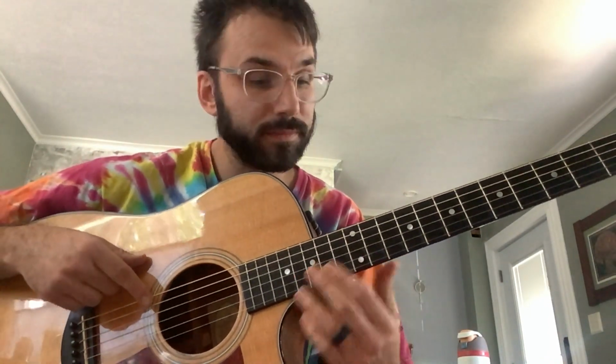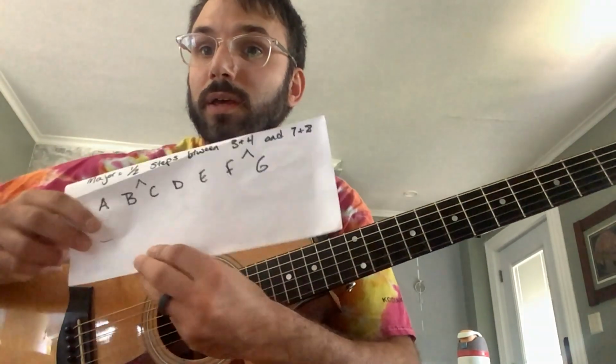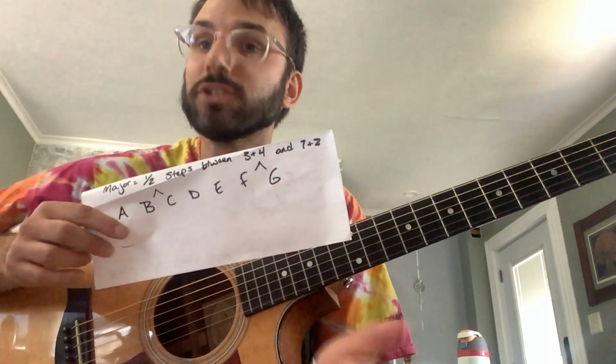Well, here's E. Right here, where the double things are. Right there. There's no E sharp. So the next one up, if we don't have E sharp, we have F. Hear the Jaws theme song? That's a half step. What we have on paper so far does not work. This E to F right here is a half step. So we have to change something.